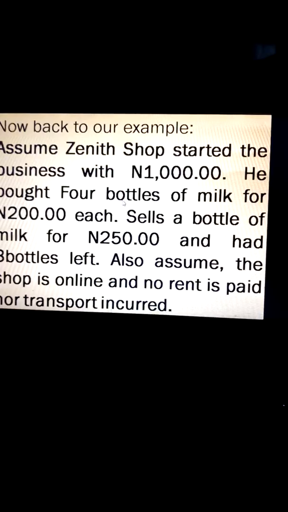Remember, there are three transactions here. One is that the owner of the business injected 1,000 naira. The second is he bought 4 bottles of milk at 200 naira each, which will result to 800 naira outflow of cash. Then he sells a bottle of milk for 250 naira.